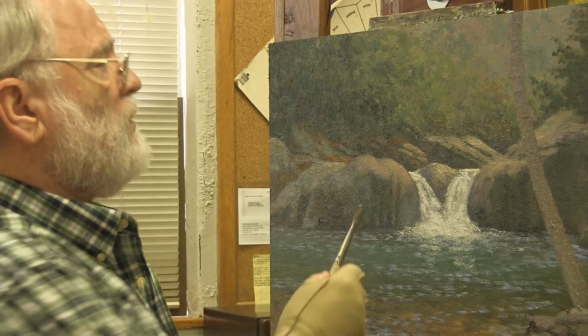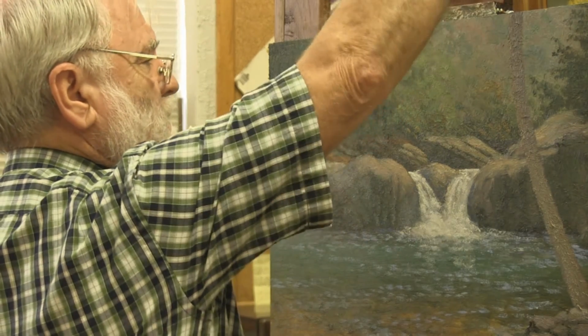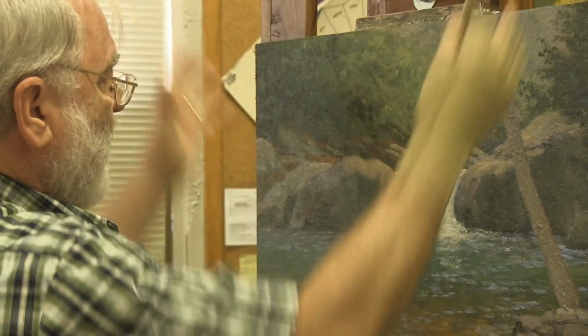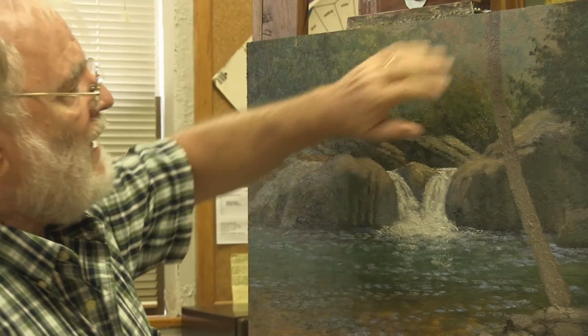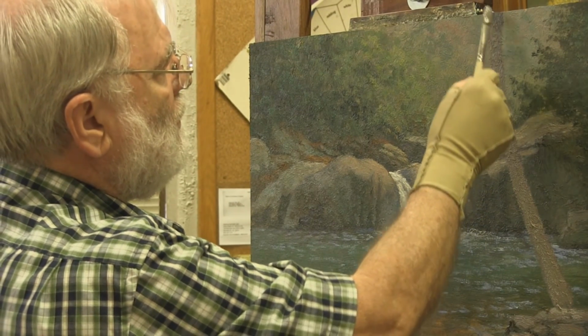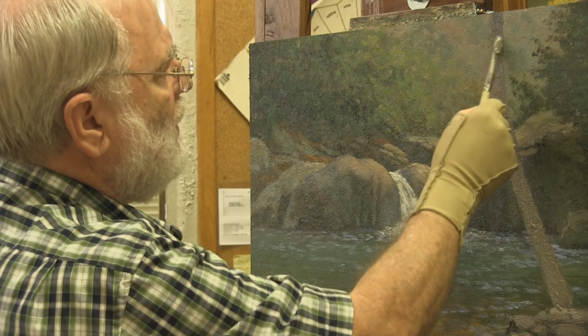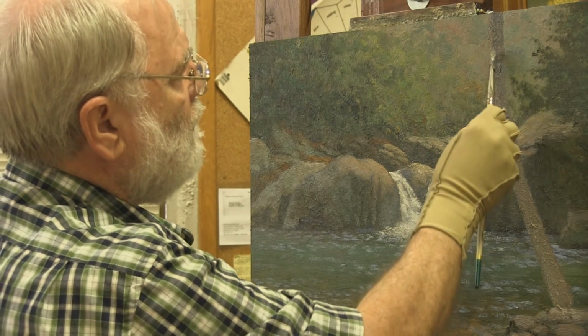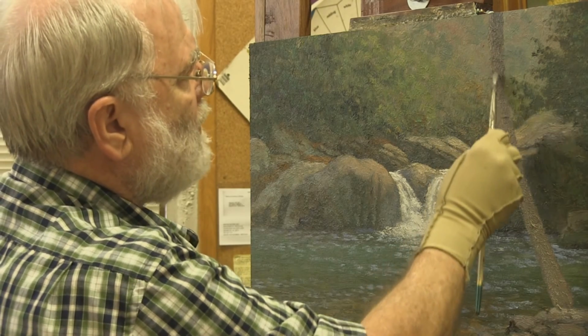The light source is coming from a little bit to the right of 12 o'clock, a little towards 1 o'clock in this valley. And as I develop this tree, I'm going to also try to do a little bit better job of developing, for the viewer's information, where the light source is.